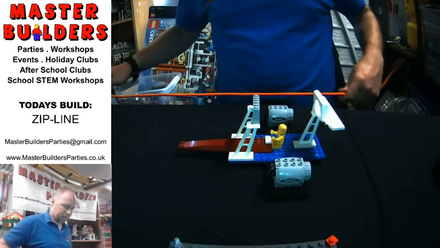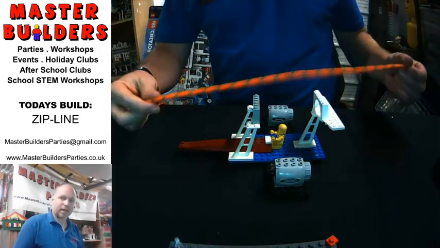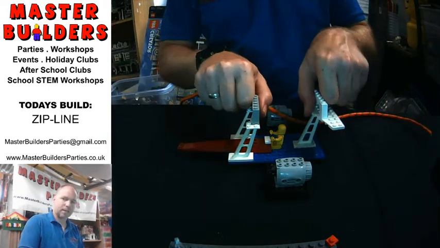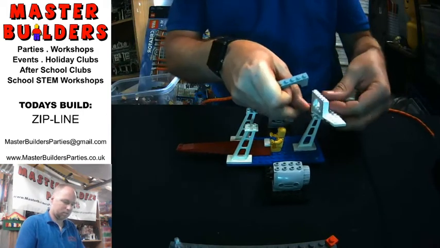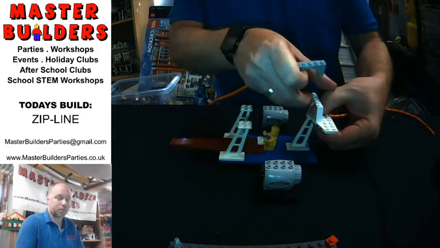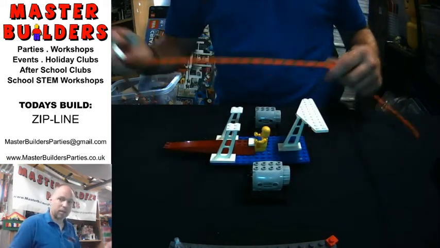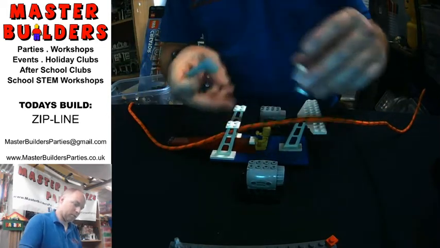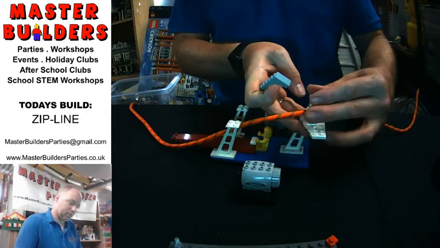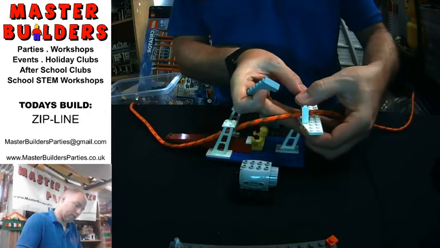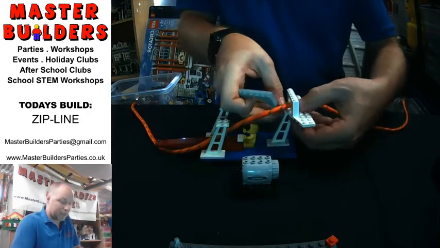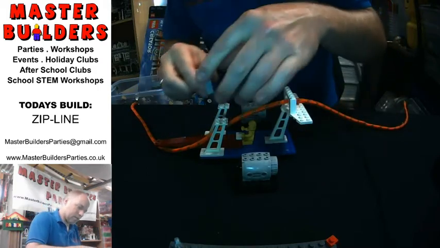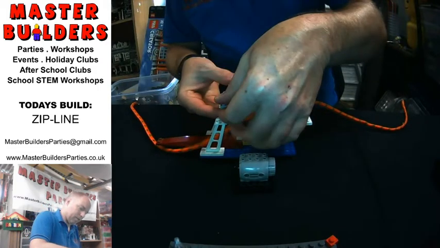So now with this one, if I did have my string still tied up, it'd be quite easy because I could just take the holding force piece, take the arch bits off, and then put my arch bits back on over the top of the string, and then it would stay on, and I wouldn't have to untie it. Obviously, because I've already untied it, it doesn't make any difference because I can just poke it through, so it's fine.